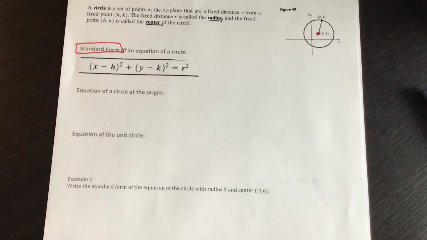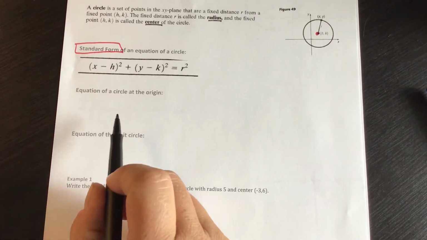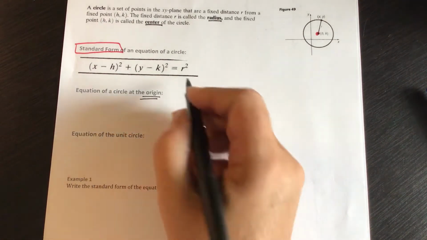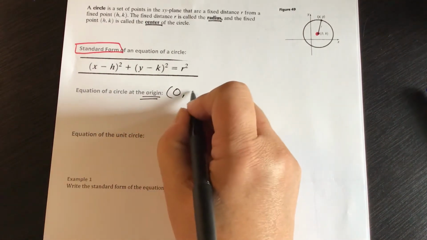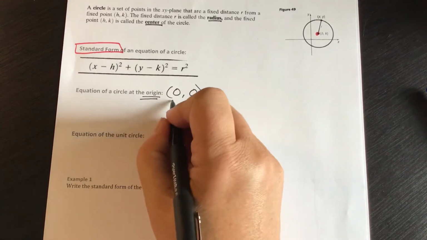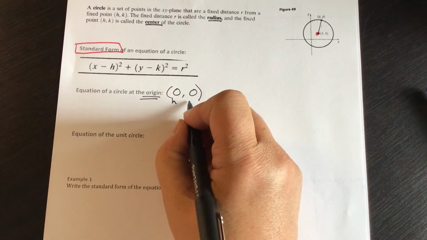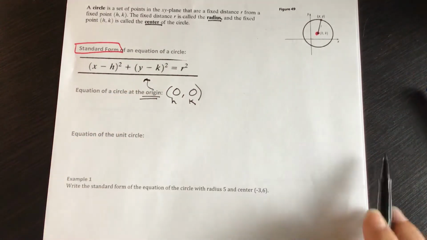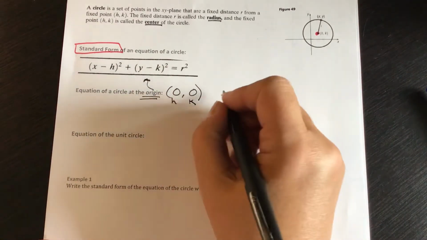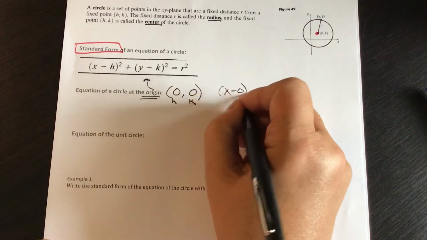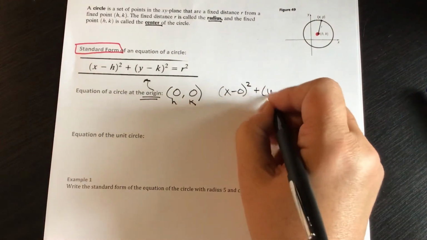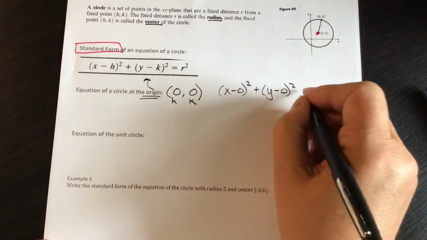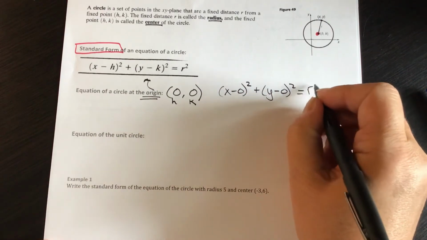Now, if I'm looking at an equation that has the center at the origin, the origin would be 0, 0. If I take these points h and k and plug them into this equation above, I'm going to have x minus 0 squared plus y minus 0 squared equals r squared.